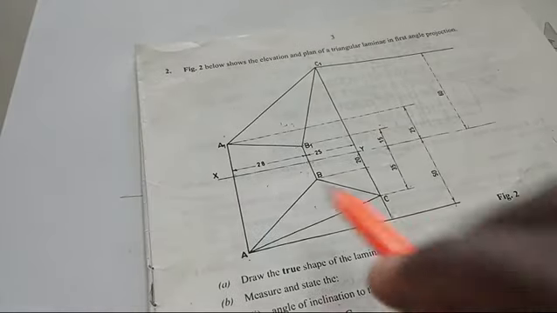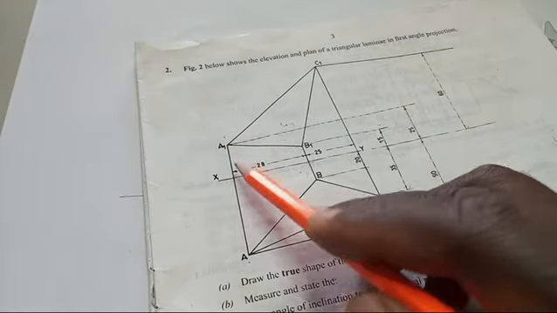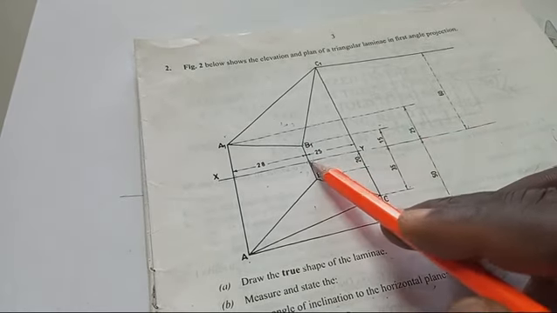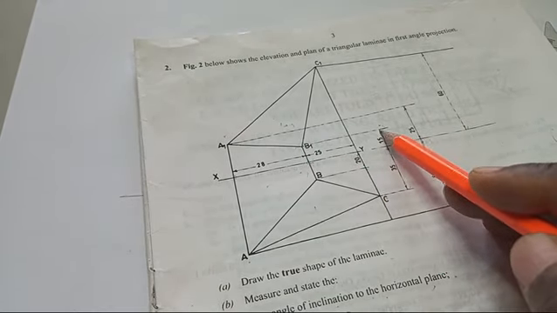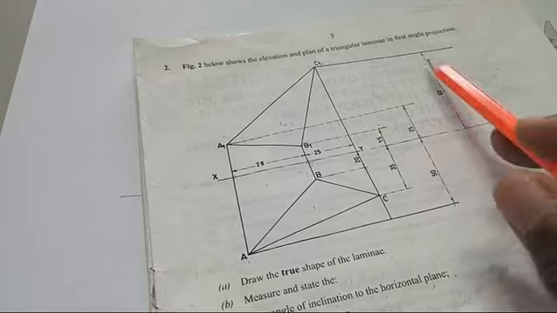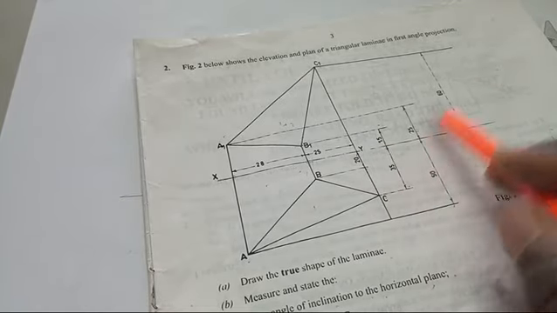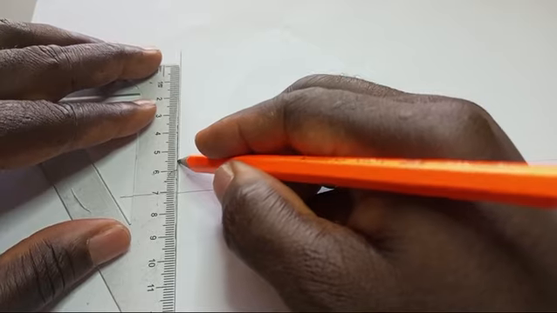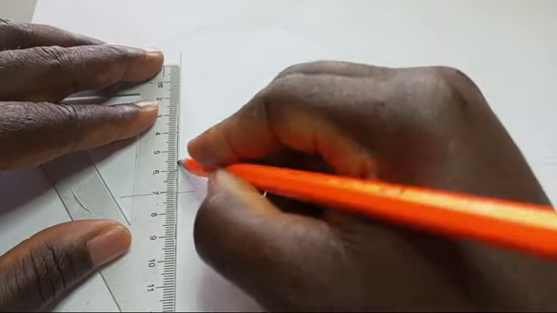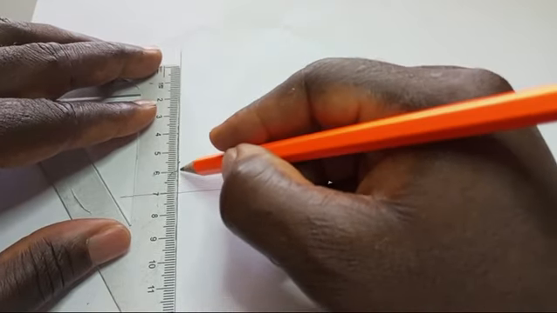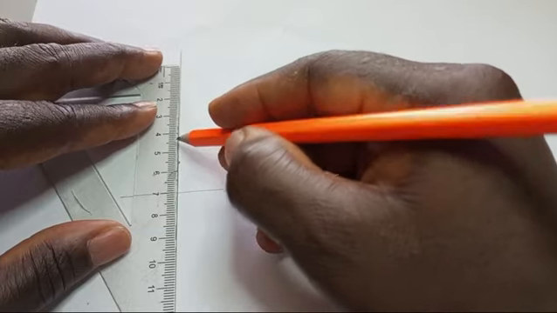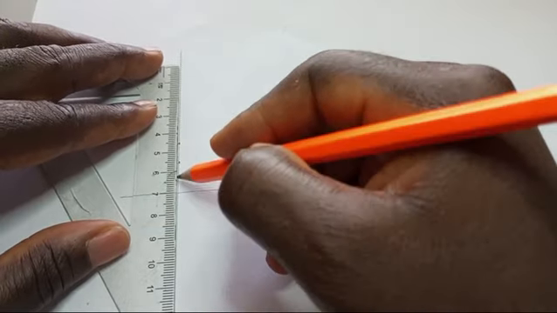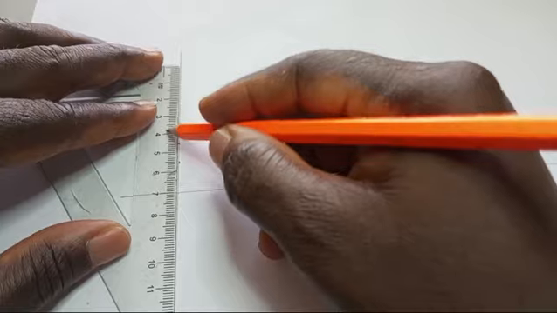Now what are the measurements? For A1, the distance is 25. For B1, it is 15. And for C1, it is 60. So we're going to measure 15, 25, and 60. Let us measure that for the vertical plane. 15. Okay, 15. Then this will be 25. Then 50, 1, 2, 3, 4, 5.